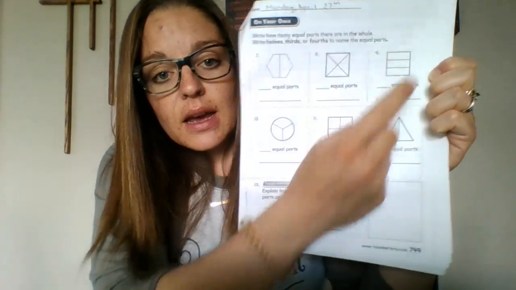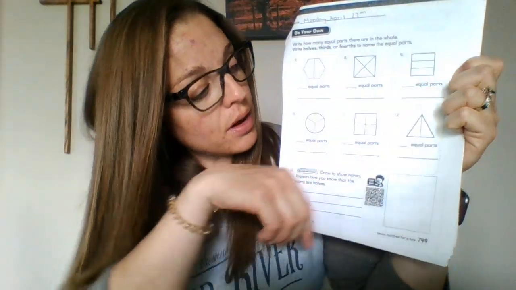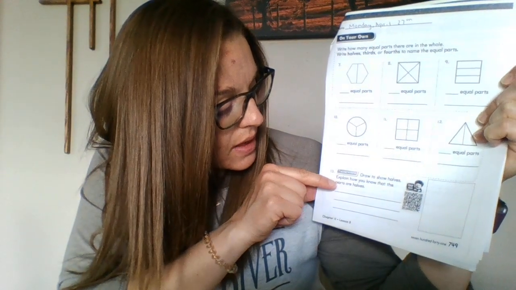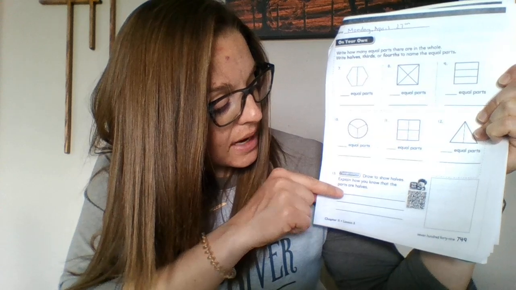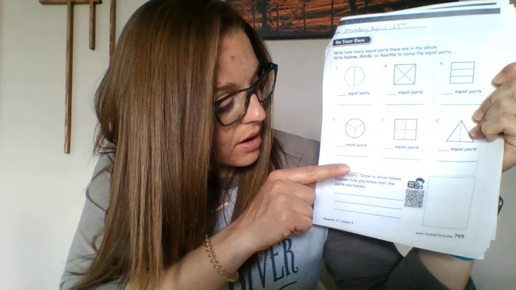Then you're going to turn the page. You're going to be on page 749. 7, 8, 9, 10, 11, and 12 are all the same as what we just did. So you'll count how many equal parts there are and then write if they are halves, thirds, or fourths. And then 13 says, draw to show halves. Explain how you know that the parts are halves.